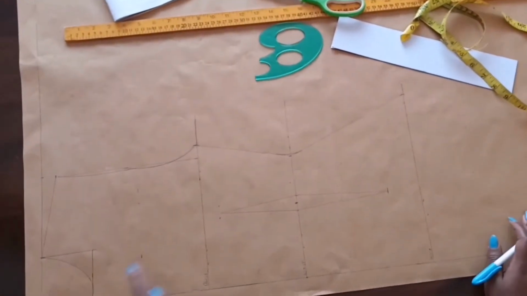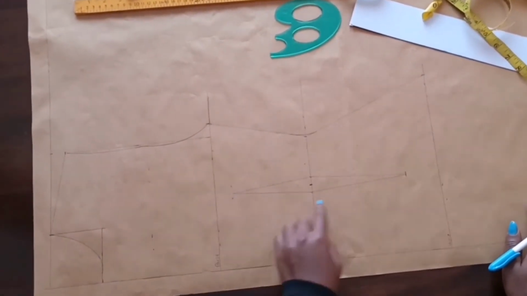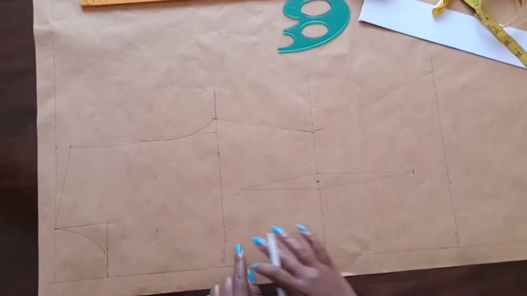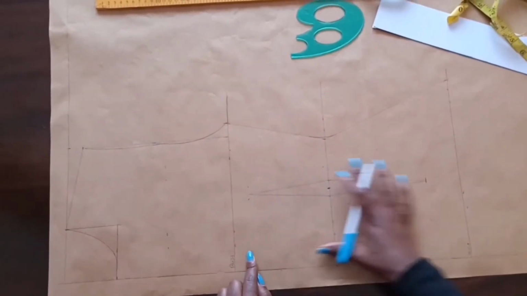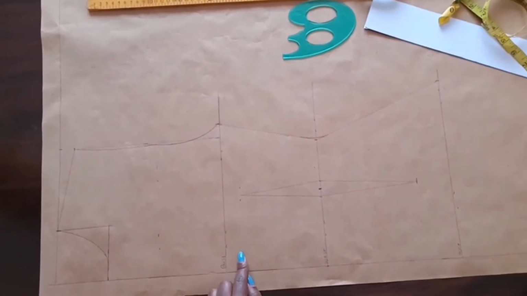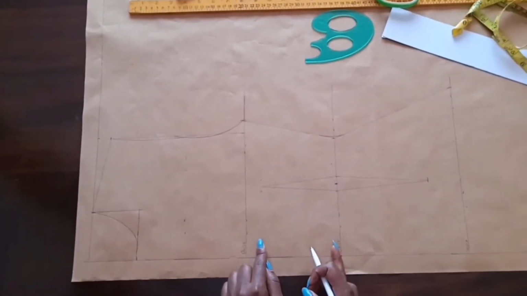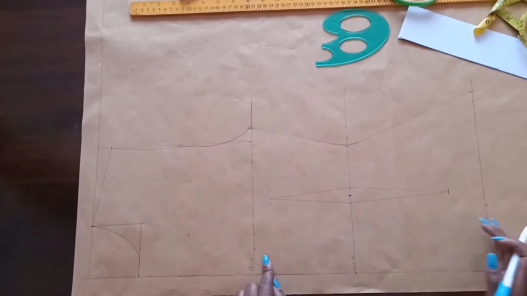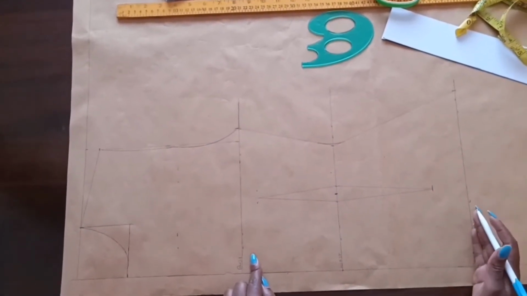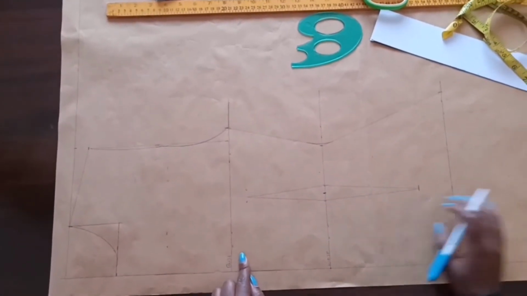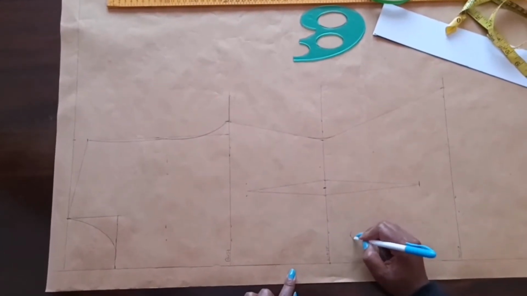From this, we have our basic bodice, but this is the front side. If you're making for a dress, you're going to increase it depending on the length. If you're making for a top, you can stop here at the waist. Or if you're making for a jacket, it can go until here at the hips. So now we are going to draft the back side. This is the front.